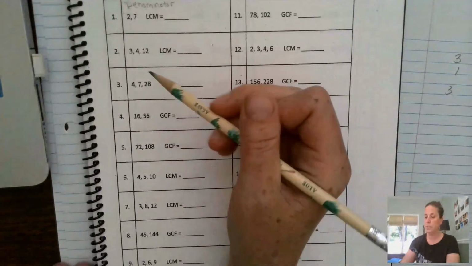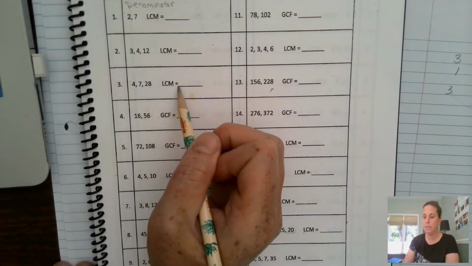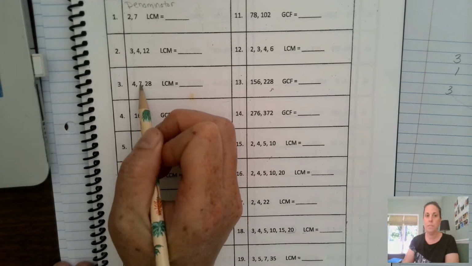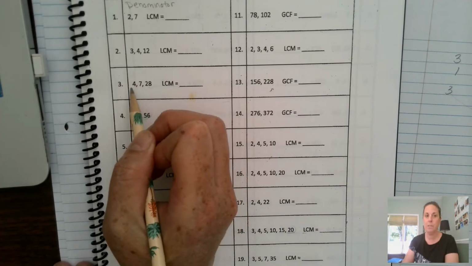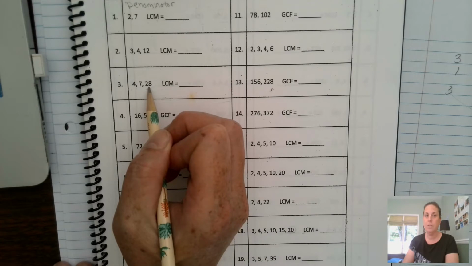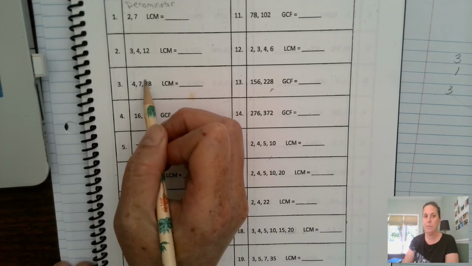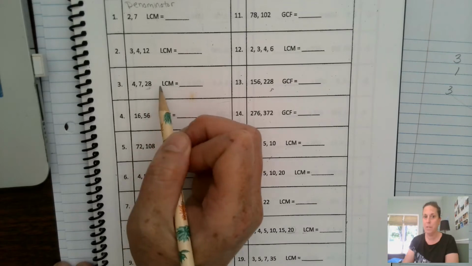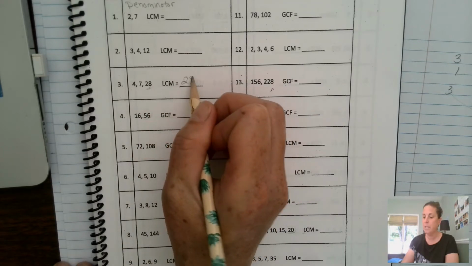So basically you're just looking for the number they all can go into, the lowest common multiple. So you have 4, 7, and 28. If these were denominators, it's going to be at least 28. So can 4 go into 28? Yeah, 7 times, right? Can 7 go into 28? Yeah, 4 times. And 28 goes into 28, so this would be 28.